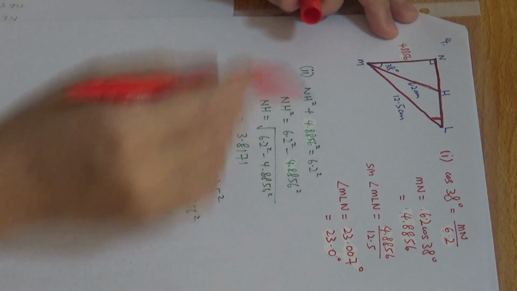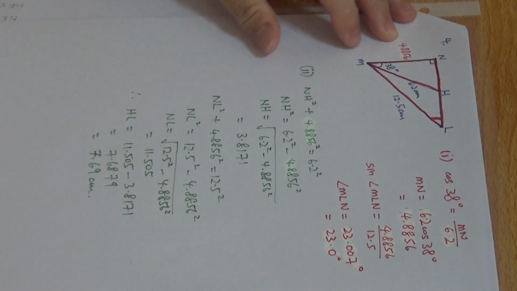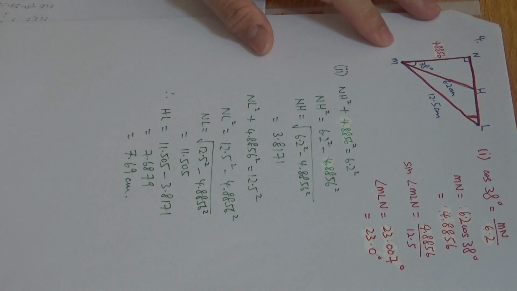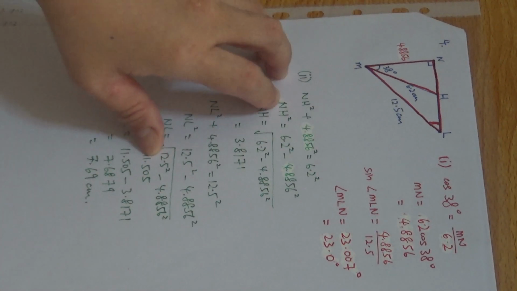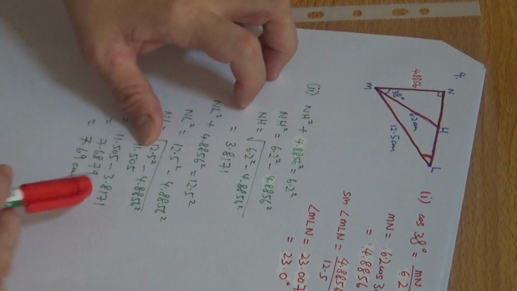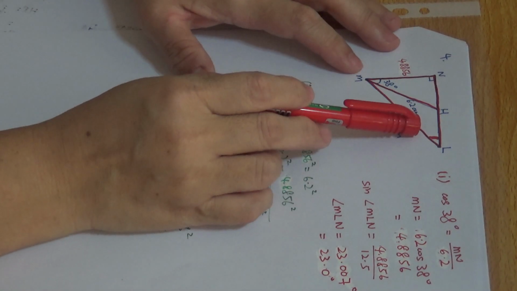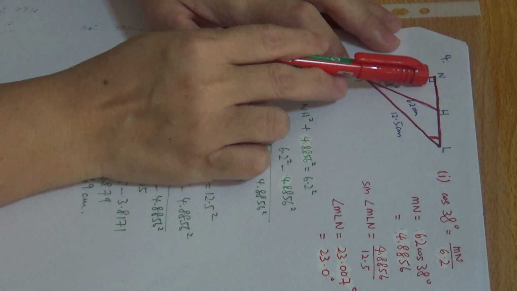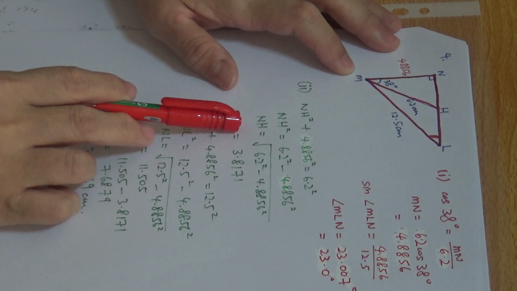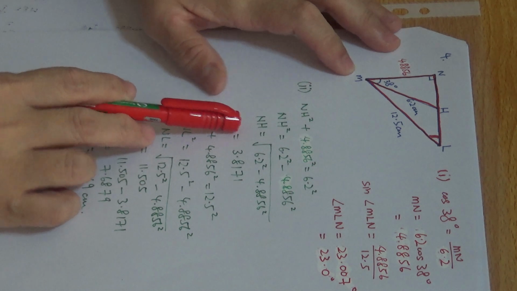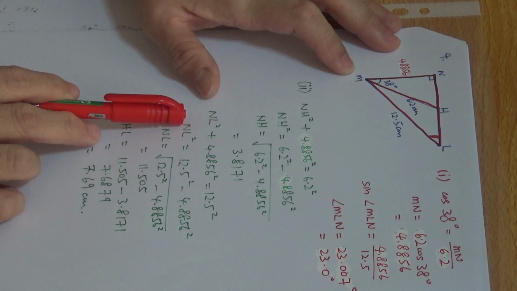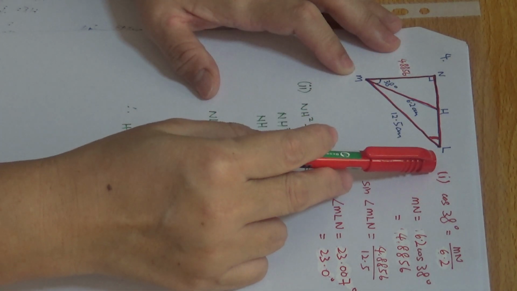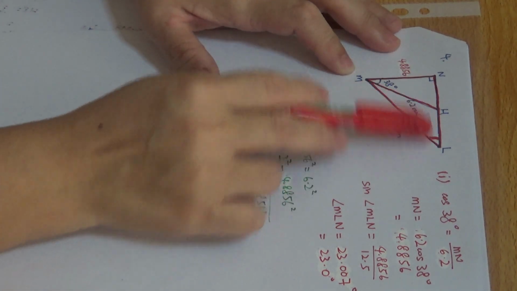Now the next part will make use of Pythagoras theorem 2 times. They want you to find the length of HL. Where is HL? This is HL. In order to find HL, I must find NH, which is here. I will use Pythagoras theorem to find NH. Then I use Pythagoras theorem another time to find NL. Then I will take NL minus NH, I will get HL.